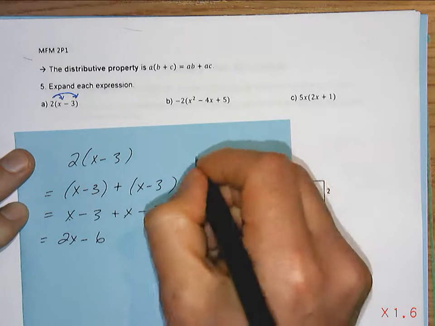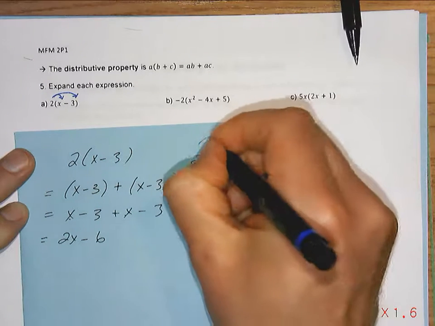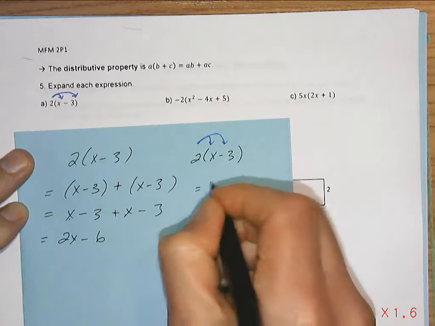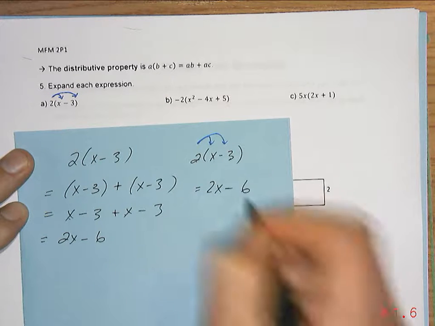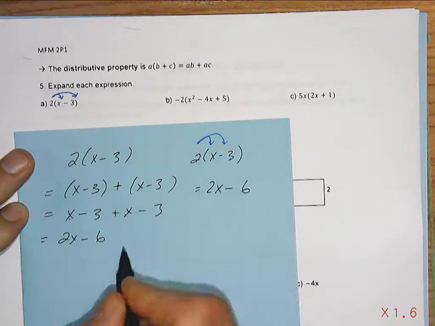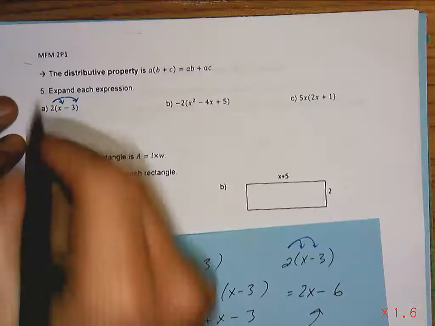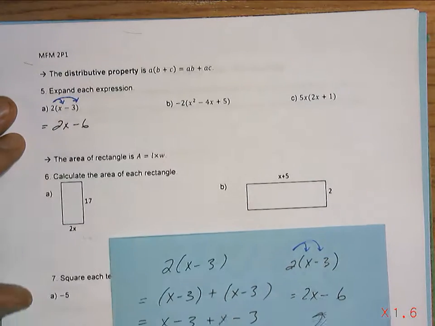Well, using this distributive property, it's a shortcut to doing that. Look what happens. I take my 2 and I multiply it by the x and I get 2x. I take my 2 and multiply it by the negative 3 and I get negative 6. I've got the same result. So that's the distributive property, and that's the way we're going to go about doing these. It just makes life easy. So it's going to be equal to 2x minus 6.